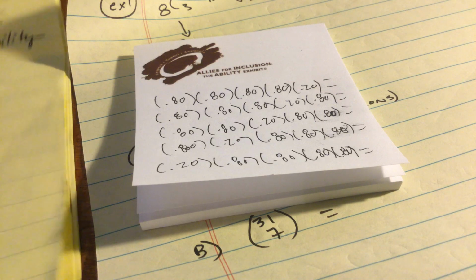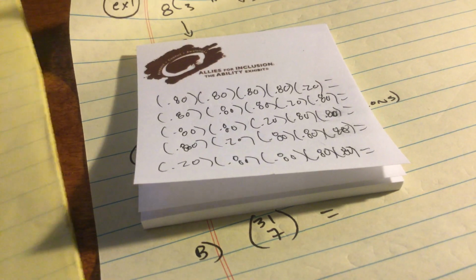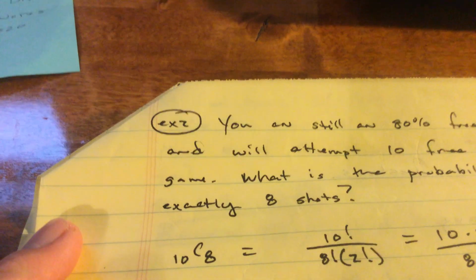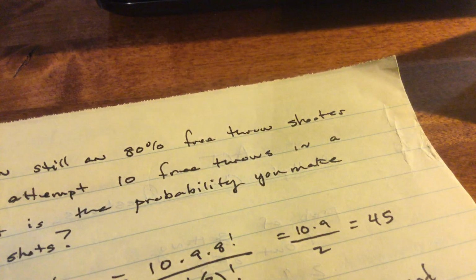All right, so I have that down, and then lastly, let's look at example 2. You are still an 80% free throw shooter.